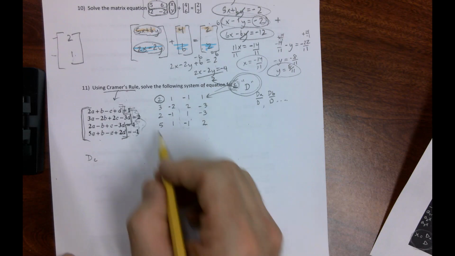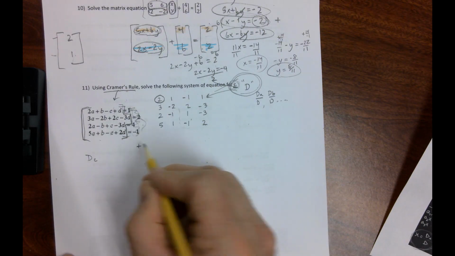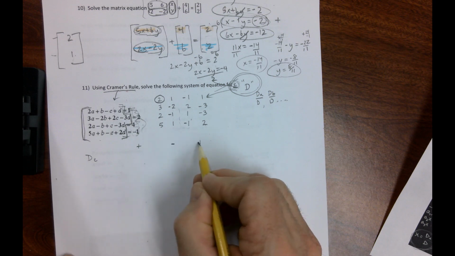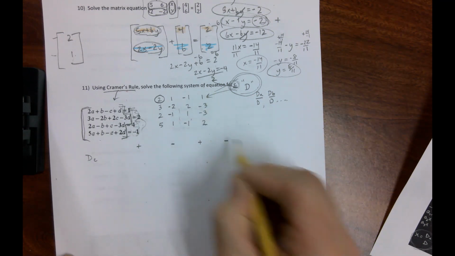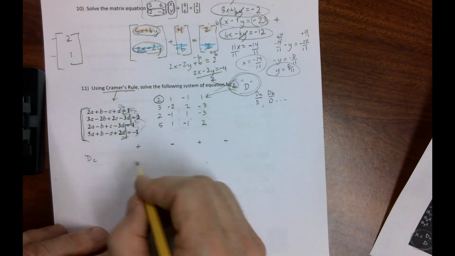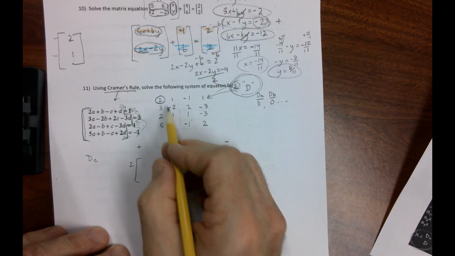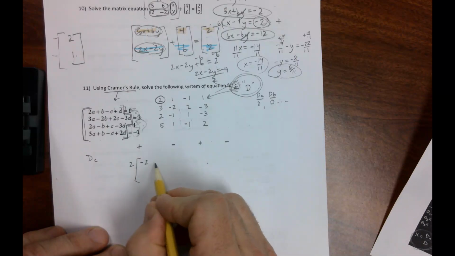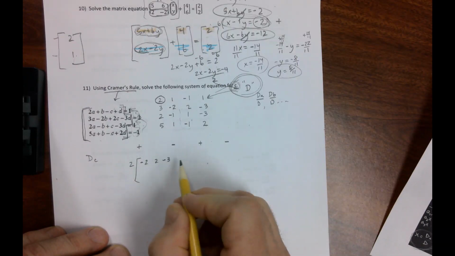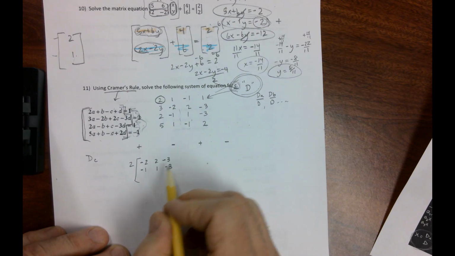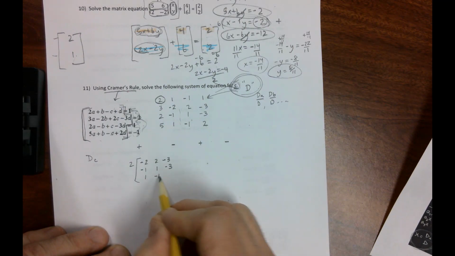So when we take stuff out, Cramer's rule, now we got 4 things to take out. It always goes plus, minus, plus, and because we have another thing to take out, it's minus. So take the 2 out, and make a line, negative 2, 2, negative 3, negative 1, 1, negative 3, 1, negative 1, 2.